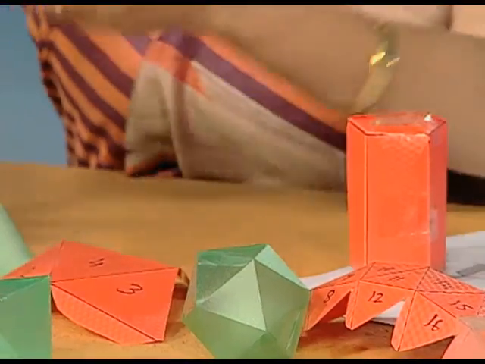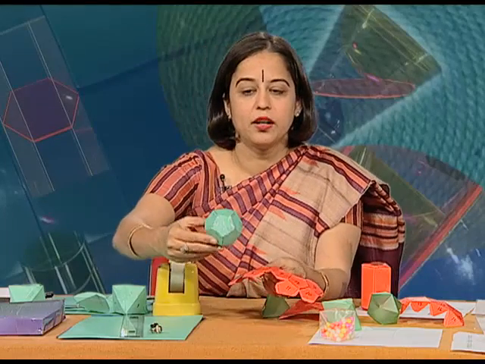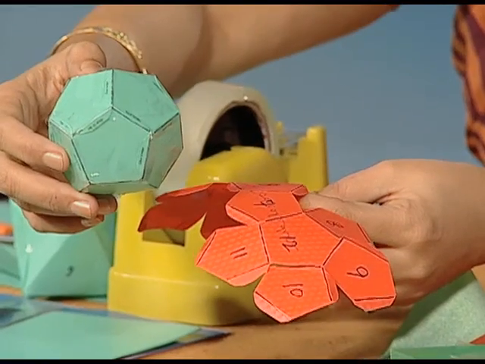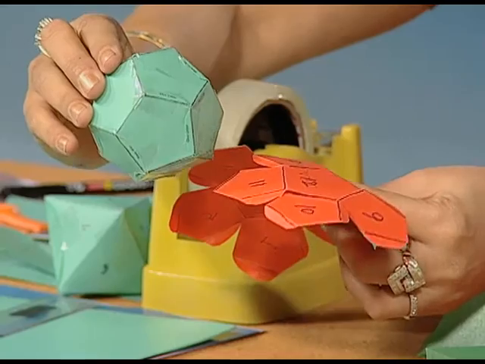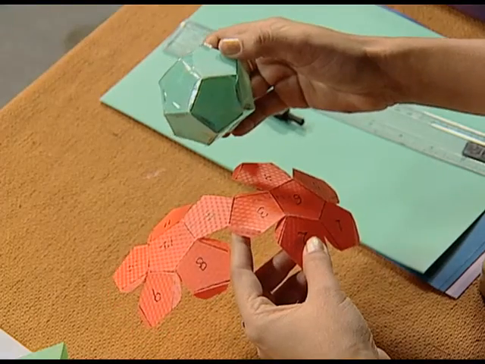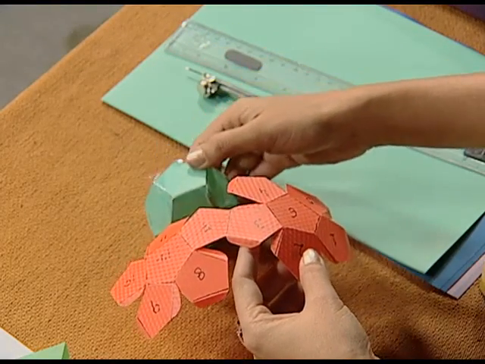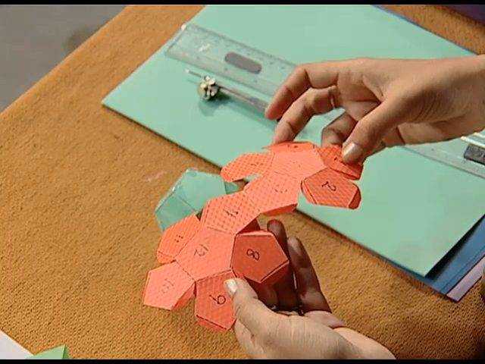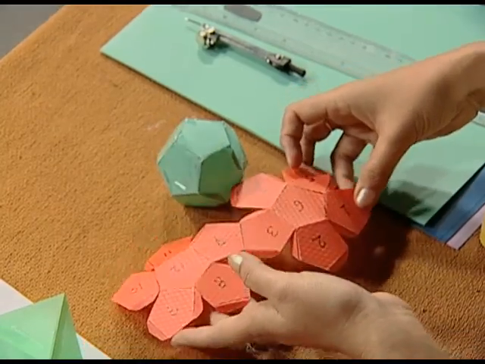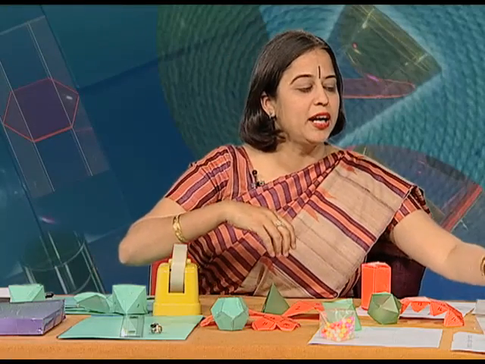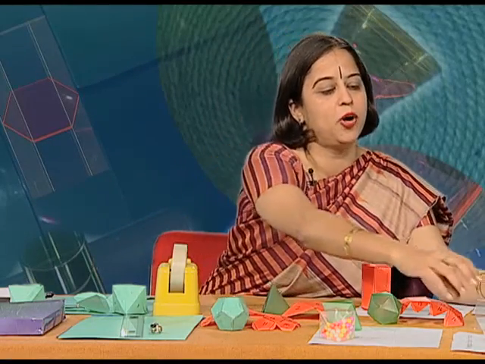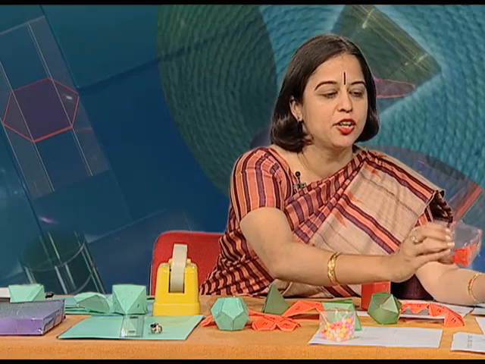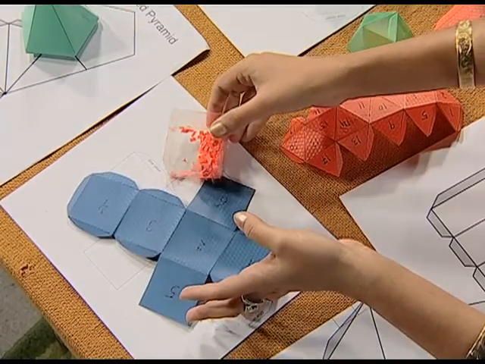Similarly, you can make this 12-faced shape, that is again a regular polyhedron, named a dodecahedron, as it has 12 faces and all of them are regular pentagons. Similarly, you can make this model of a cube and do lots of activities using these 3D shapes.